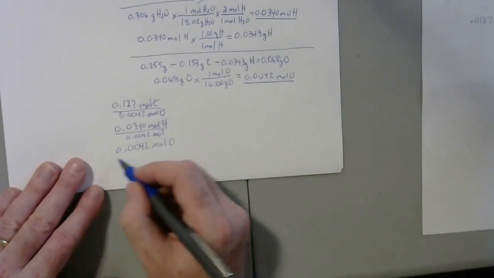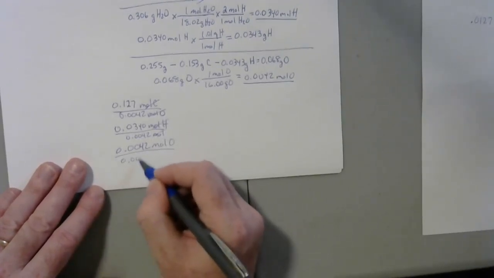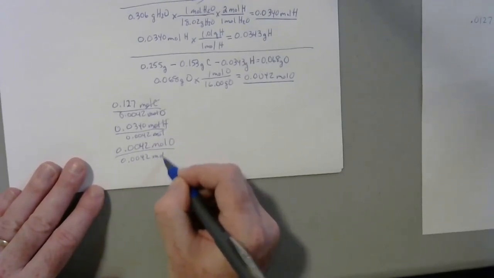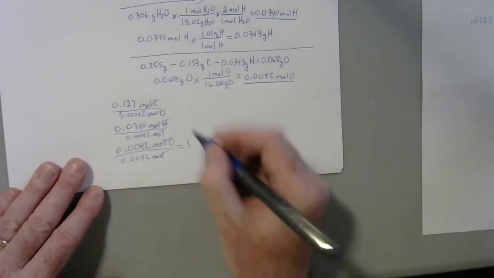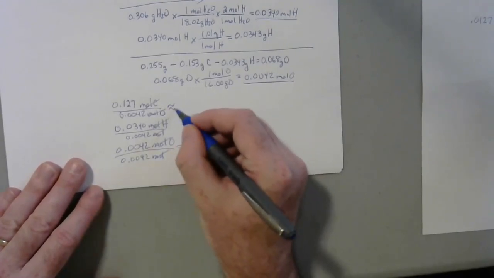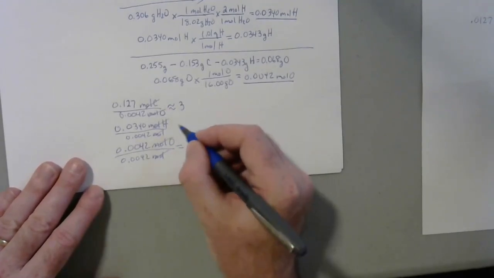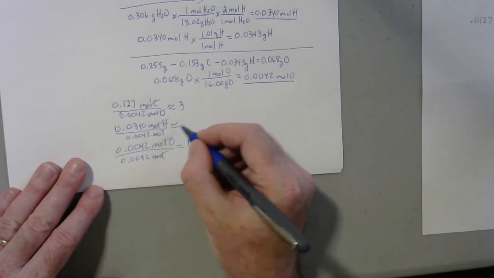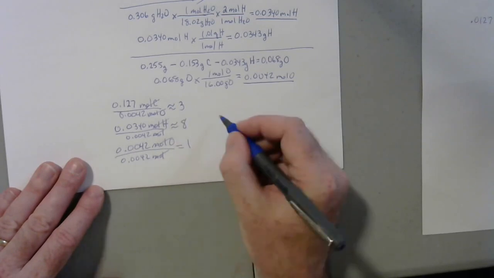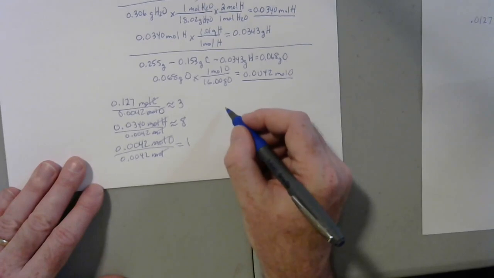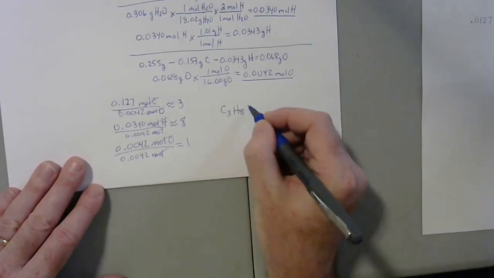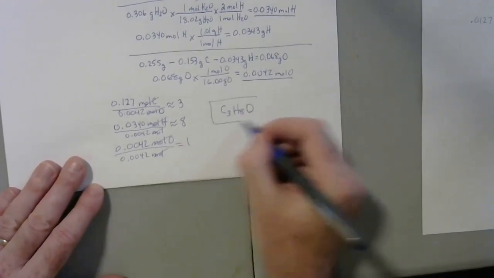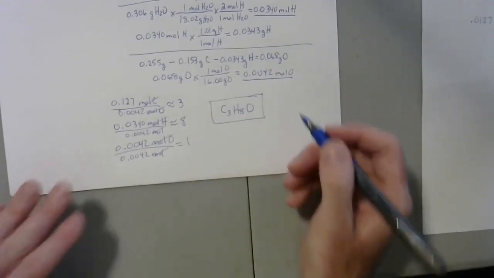Again, moles are going to cancel, and 0.0042 moles there. Moles cancel. So that's going to be 1. What you're going to find is that when you do the division, that's going to be about 3, and that's going to be about 8. And so the empirical formula for isopropyl alcohol is C3H8O, and that would be your answer.